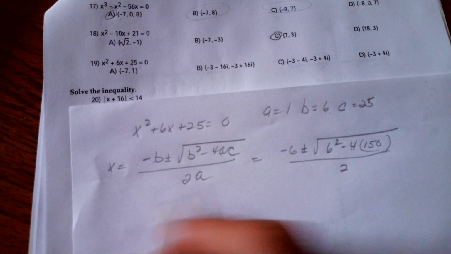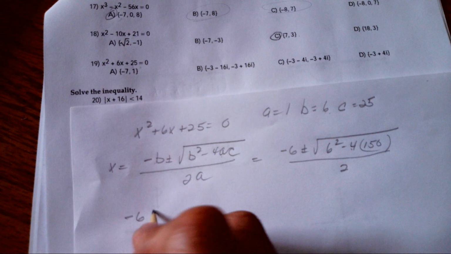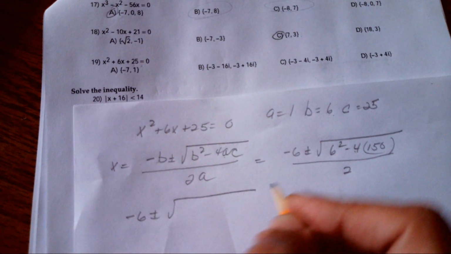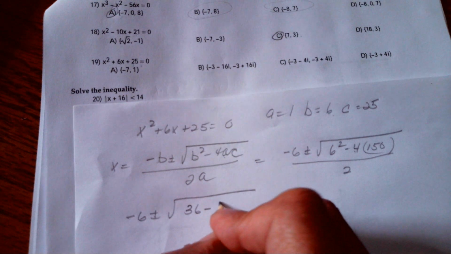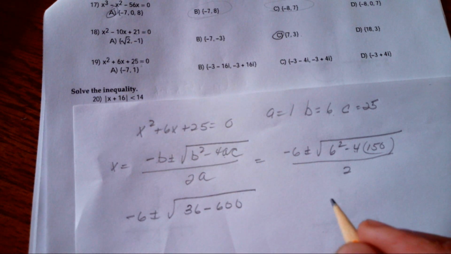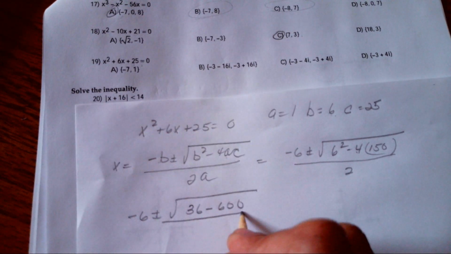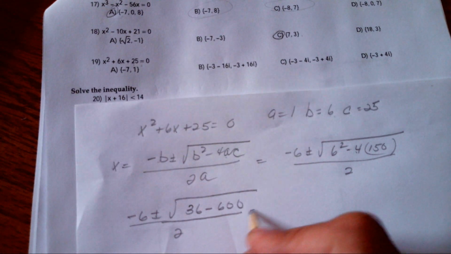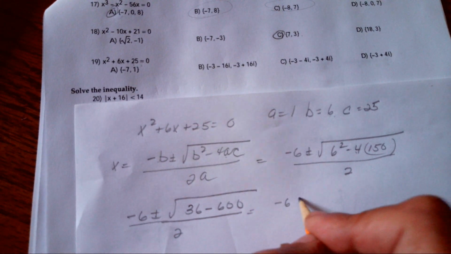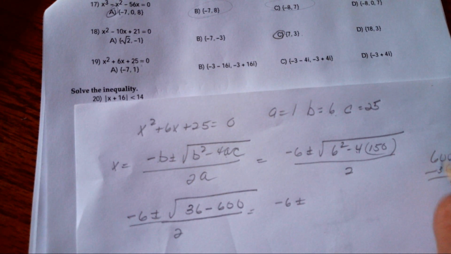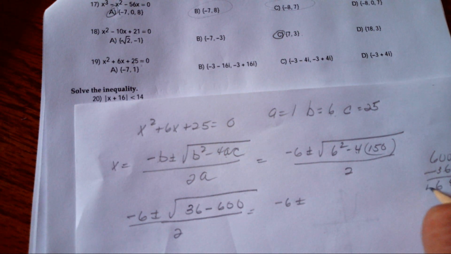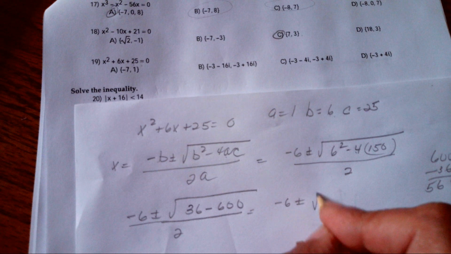Alright, so what do we got here? A negative 6 plus or minus the square root of 6 squared is 36 minus 600. Wow. All of this divided by 2. So minus 6 plus or minus, what's 600 minus 36?